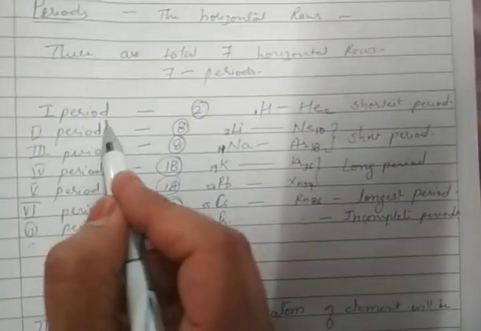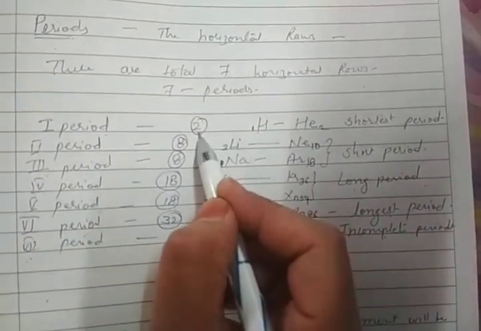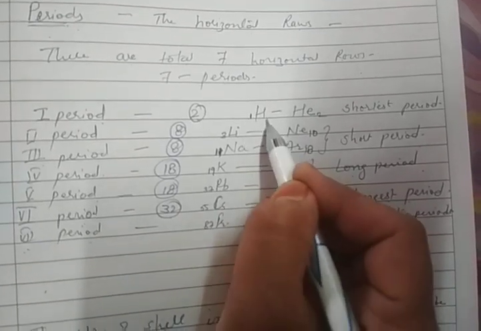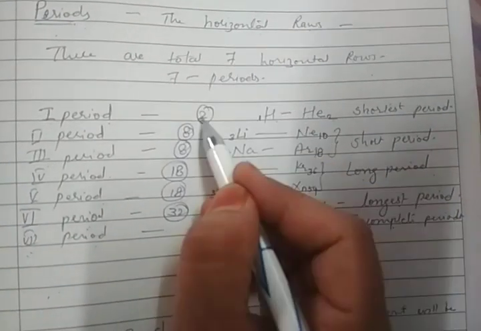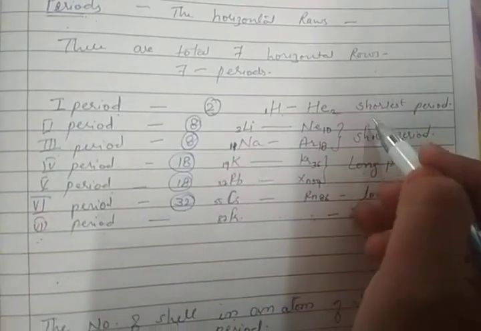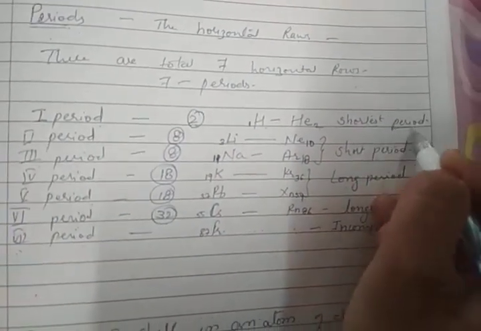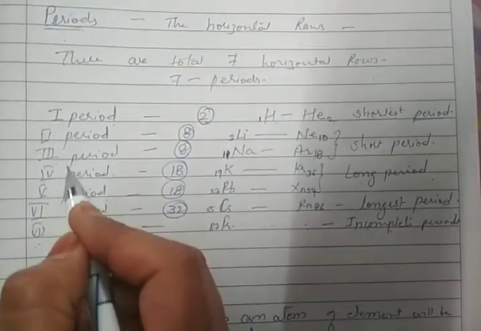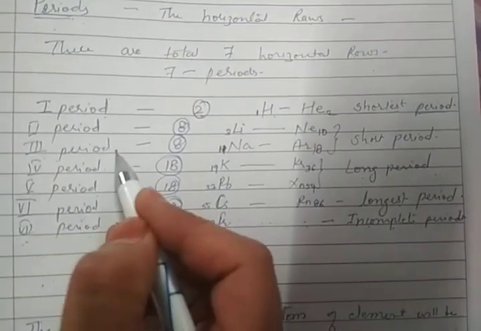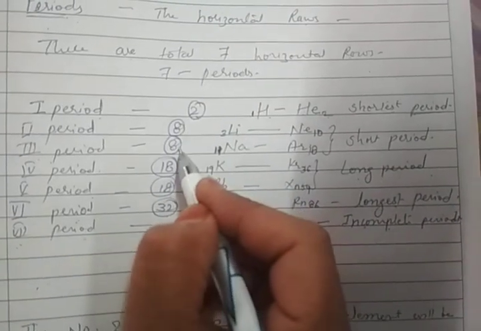The first period contains only 2 elements, that is atomic number 1 hydrogen and atomic number 2 helium. These 2 elements belong to the first period. Because of this, it is known as the shortest period. The second period and the third period each have 8 elements.